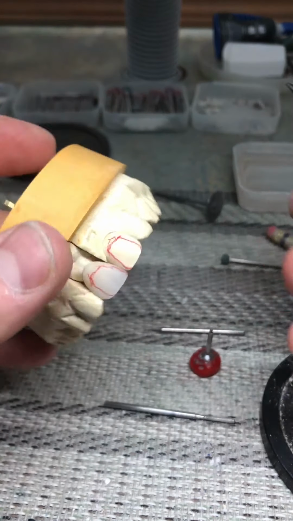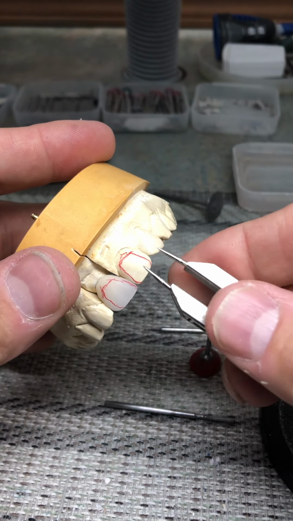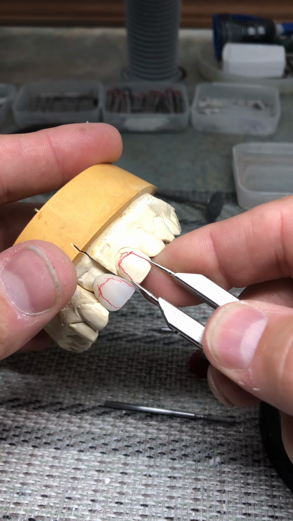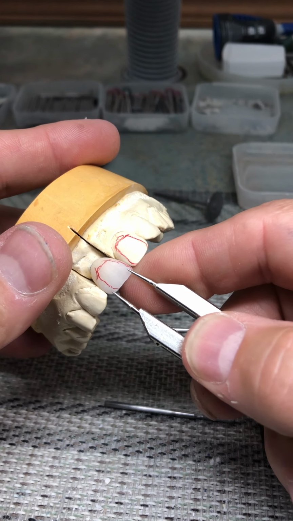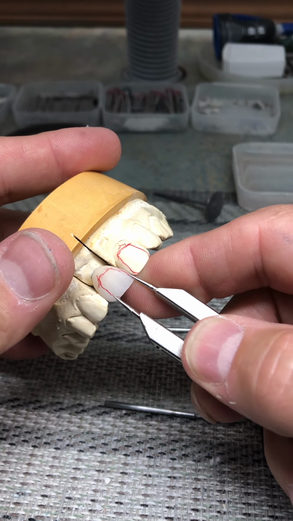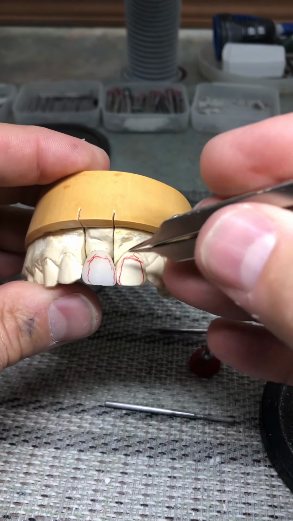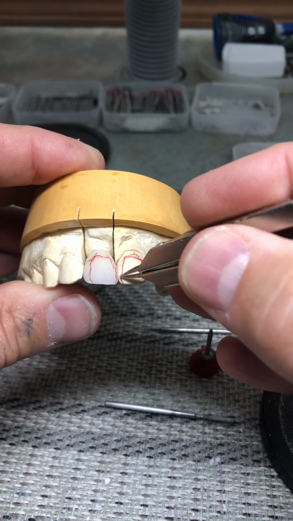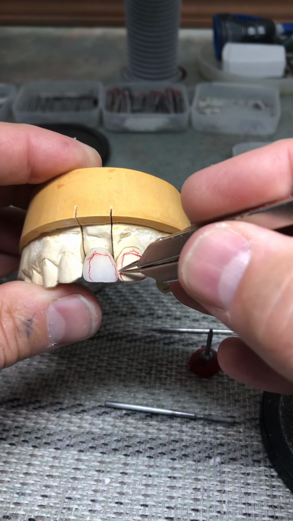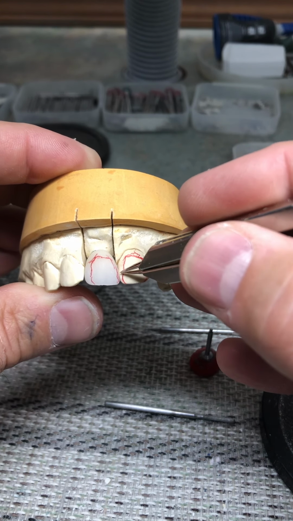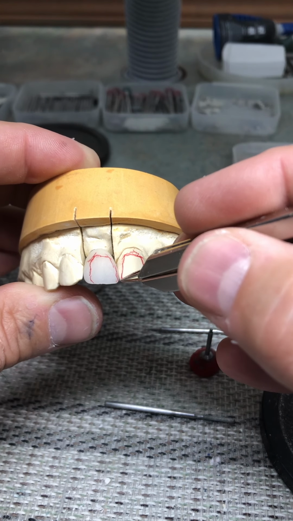Minor adjustment. Then we can measure the apparent width of number 9, the apparent width of number 8. I'm pretty close, but we have to make sure we maintain that as we adjust this tapering surface on this contour.